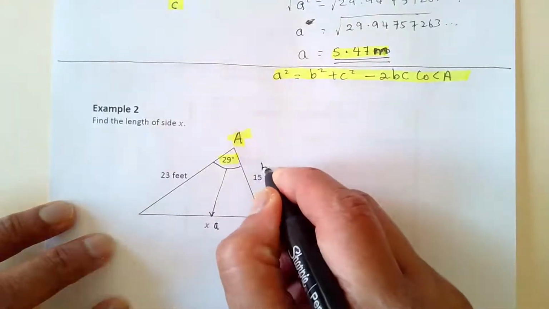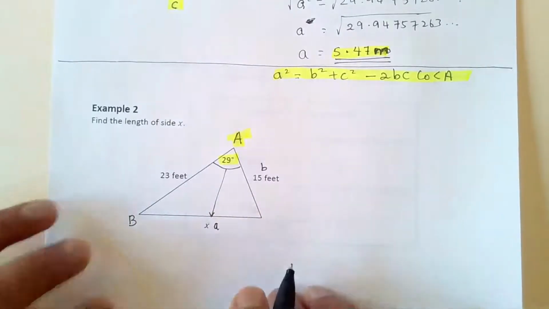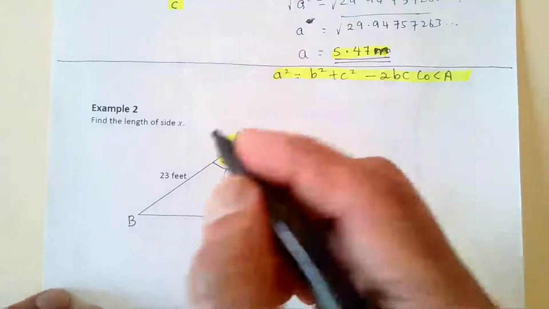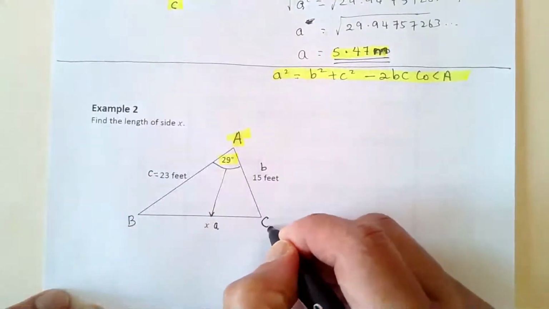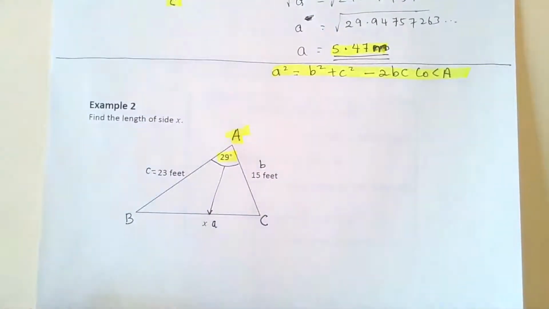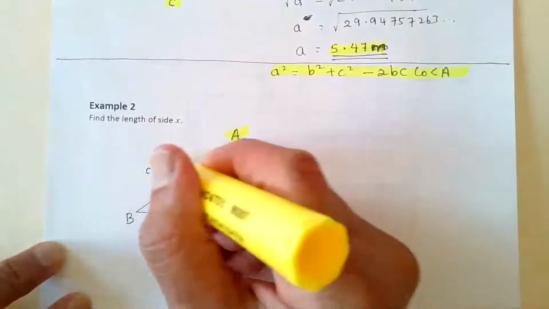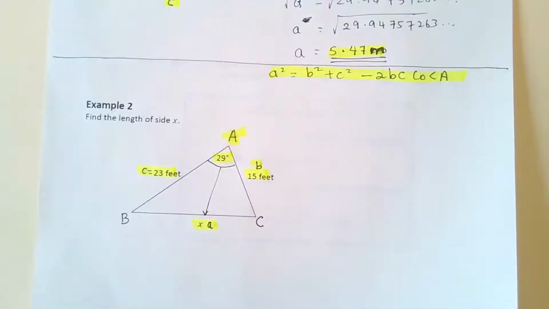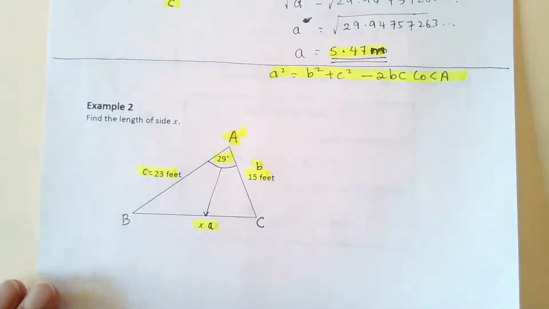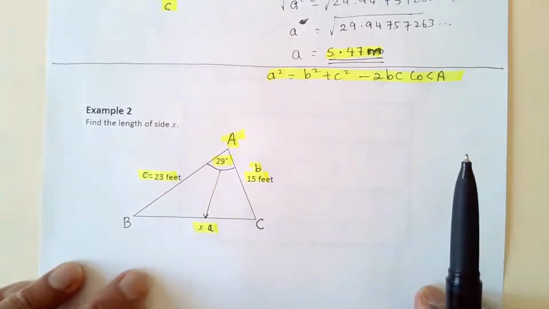If we label this as B, this becomes angle B. And this is C and side C. So we have one unknown and three knowns.